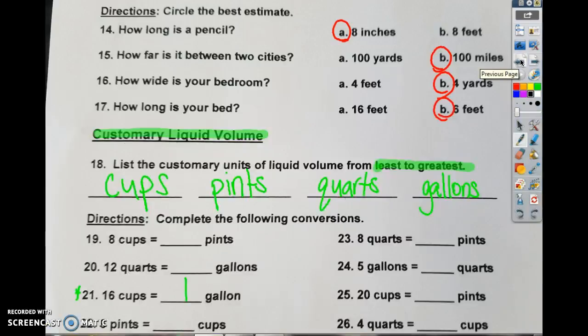So we're back here. 8 cups equals blank pints. Okay? 8 cups, think about gallon man. 8 cups is going to equal 4 pints. Okay? Again, I am going from smaller to bigger, which means I need to divide. So if I have 8 cups, I need to divide by something.